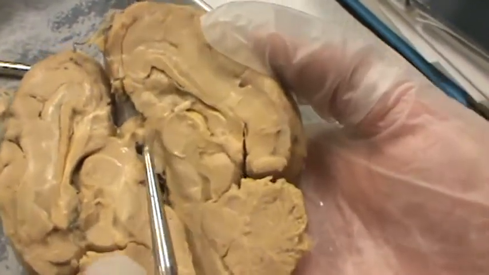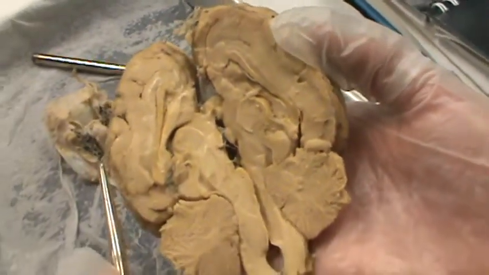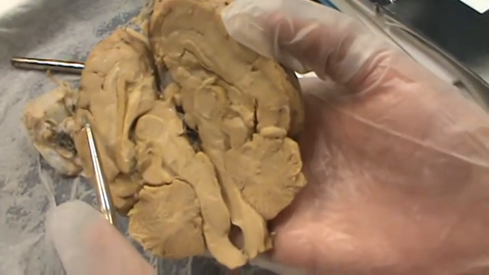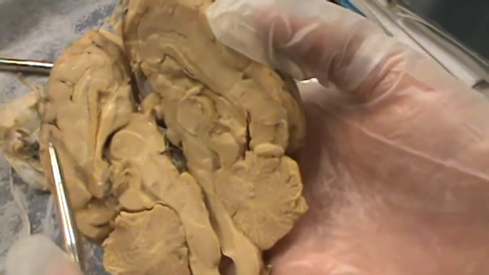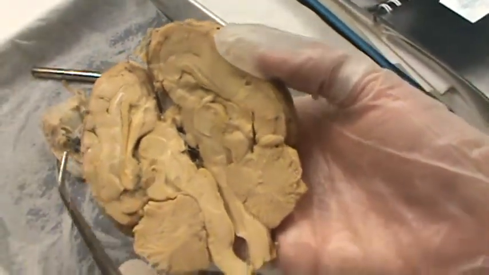The gray matter is the outermost layer of the brain. Gray matter. The white matter is inside of the gray matter. White matter. Corpus callosum.